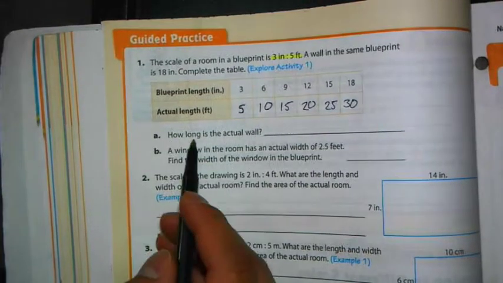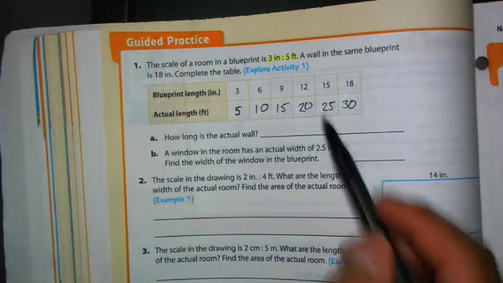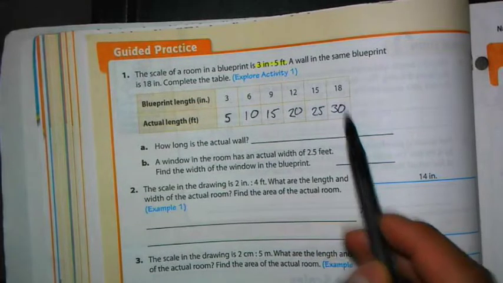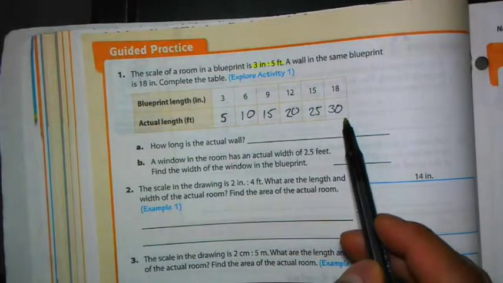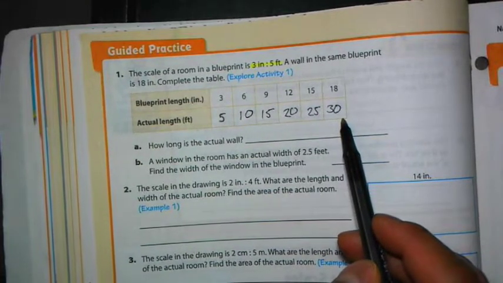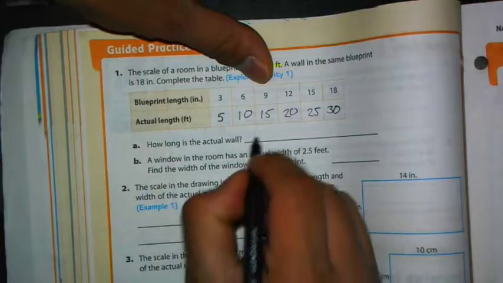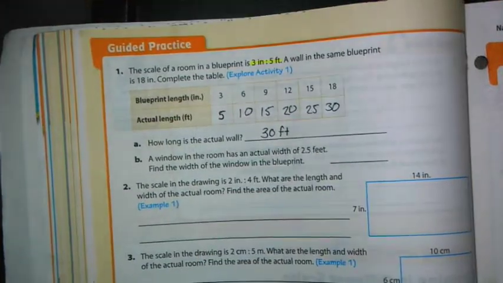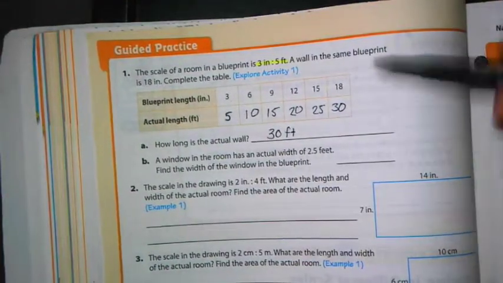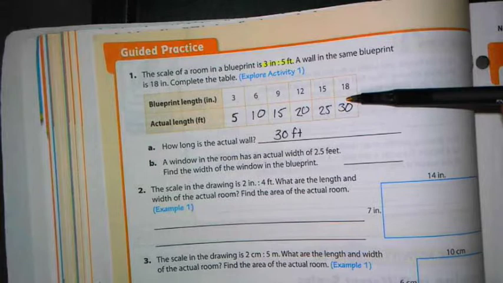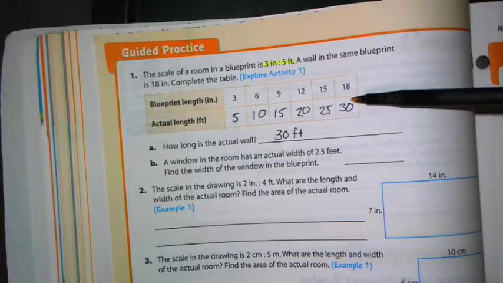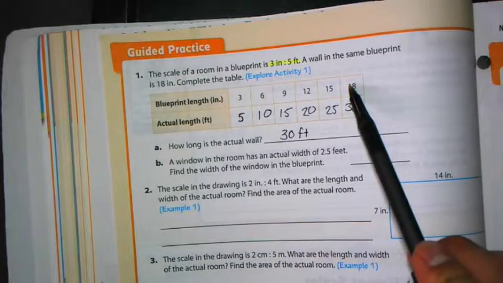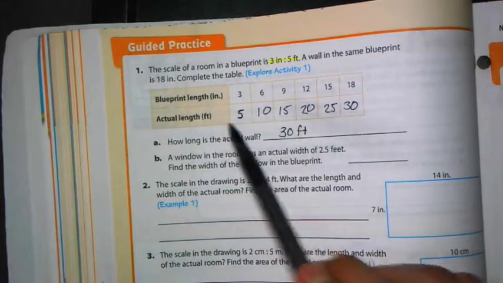Now it says, how long is the actual wall? Well, if it's saying that the wall is 18 inches in the blueprint, how long is the actual wall? 30 feet. Okay, so the actual wall is 30 feet. Now, again, this is why I like the table, because it kind of breaks down the information individually. Here on top is the inches. Here on the bottom is the actual feet.